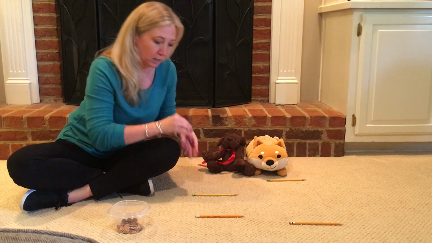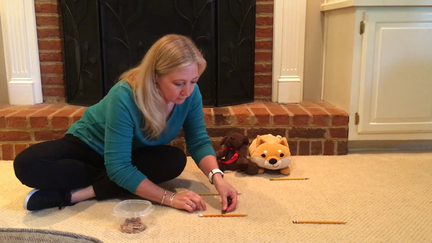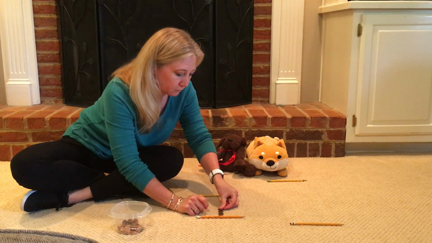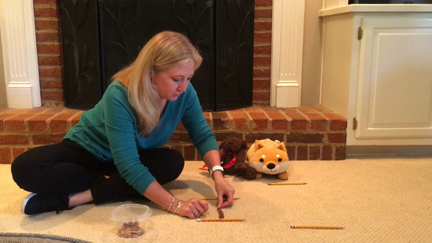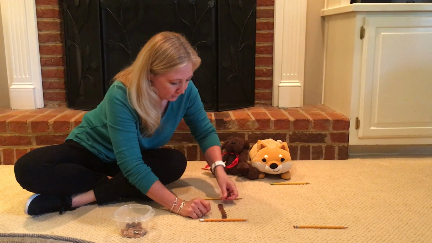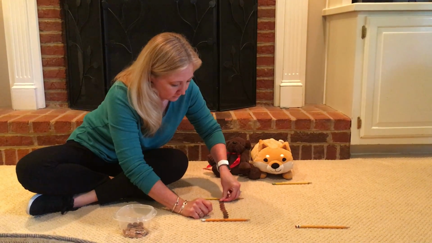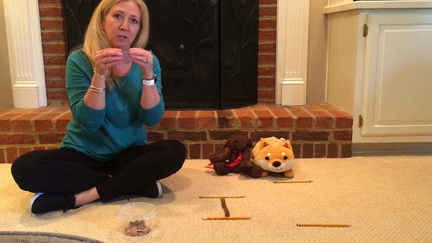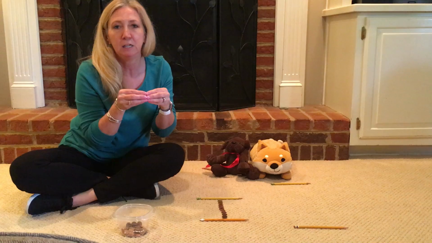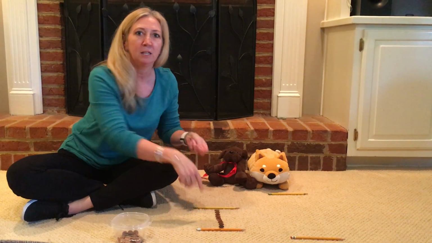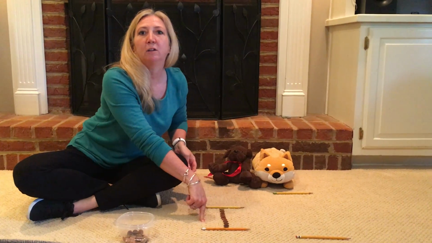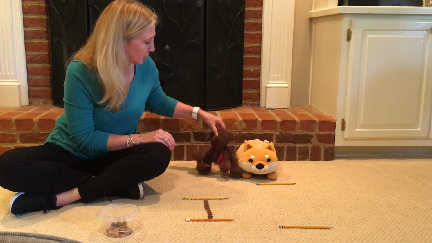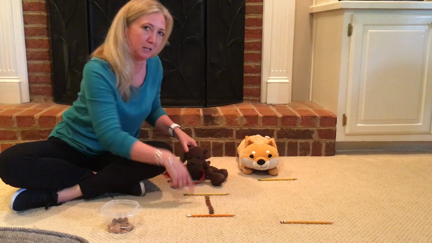And I can count while I'm doing it. 1, 2, 3, 4, 5, 6, 7, 8, 9, 10. 10 pennies fit, and I'm putting them right next to each other. I'm not leaving any gaps. All right? So, are you looking down here? Yep, all right. So this dog is 10 pennies long.